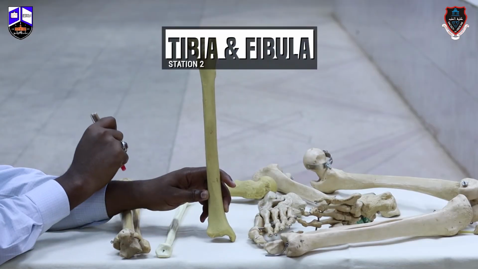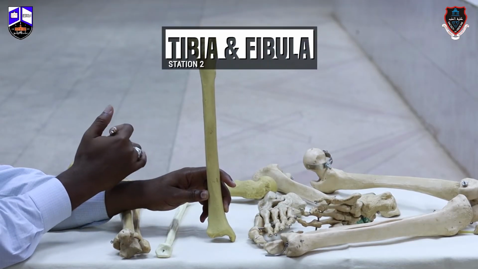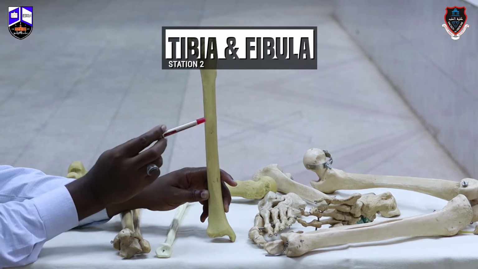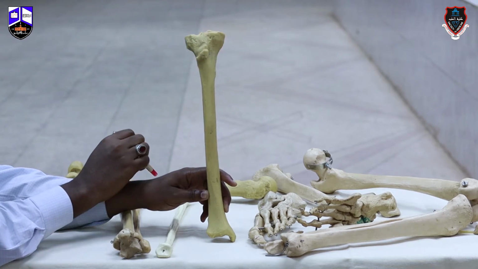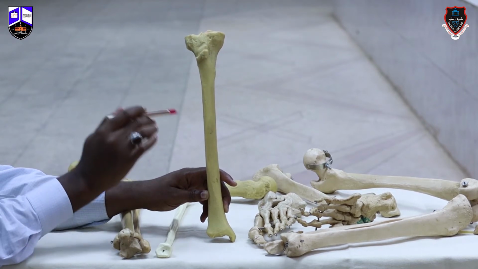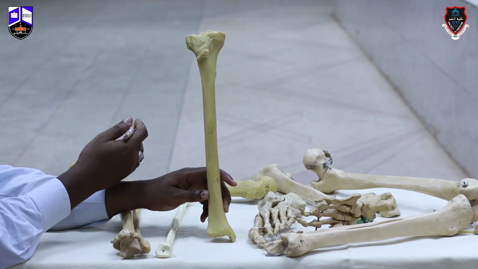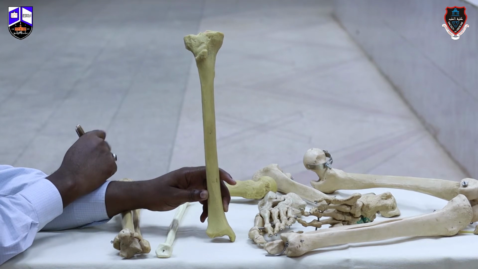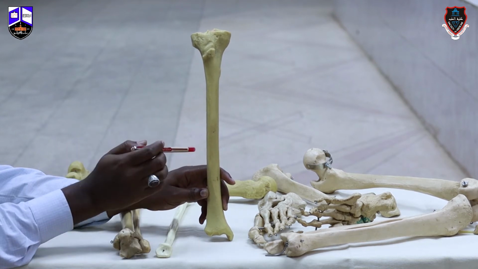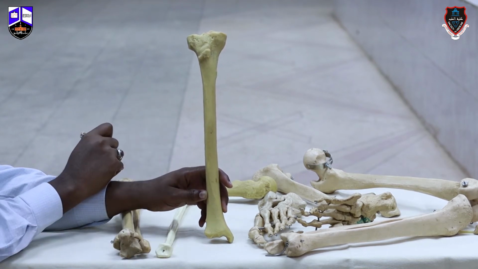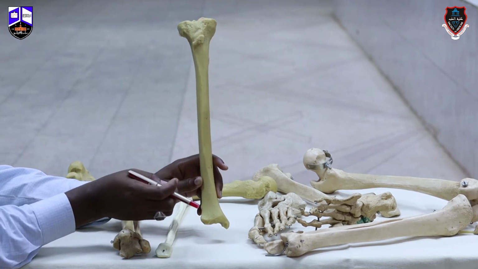Okay, in this station we will discuss the bones that form the leg, namely the tibia and fibula. Firstly, we will discuss the individual features of each bone, then we will see them articulating together. In front of you here, you can see this tibia, and actually this is the right tibia.